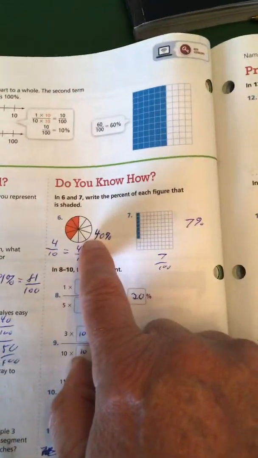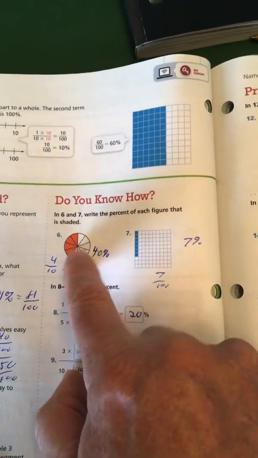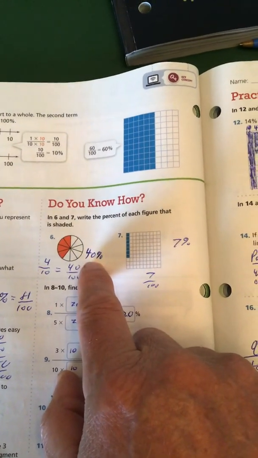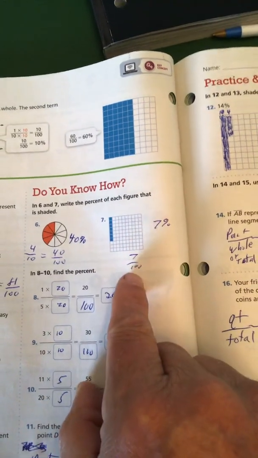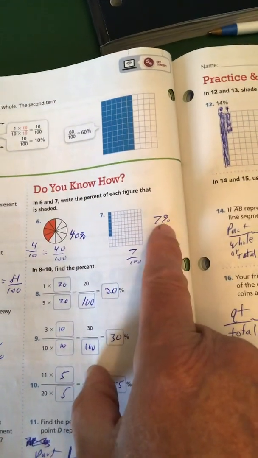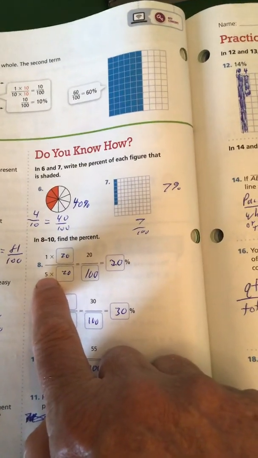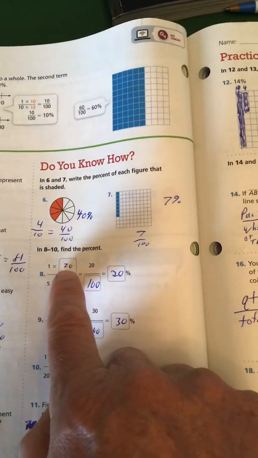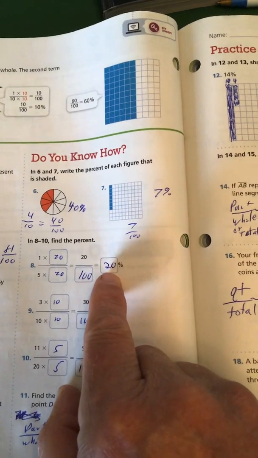I'm gonna skip those. So here, write each as a percent. This is 4 out of 10, which is 40 out of 100, which is 40%. This is 7 out of 100, so that's 7%. 1/5, well, you can go times 20, times 20 to get that to be 20 out of 100. That's going to be 20%.